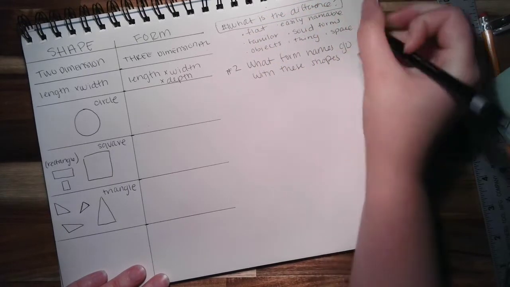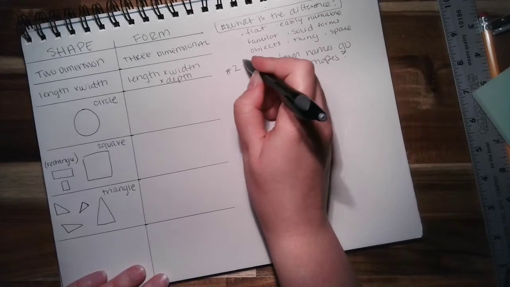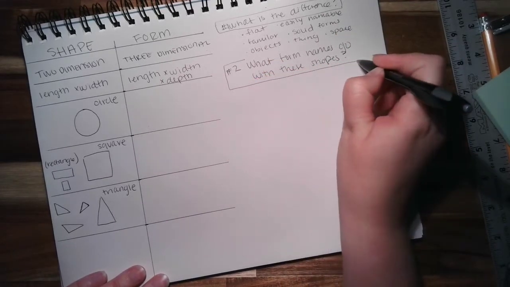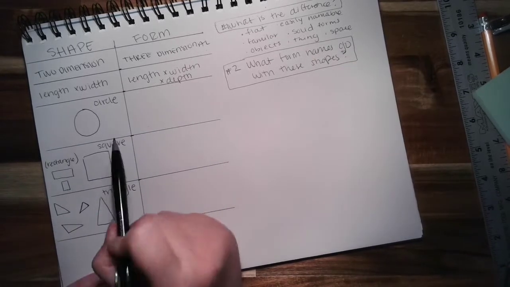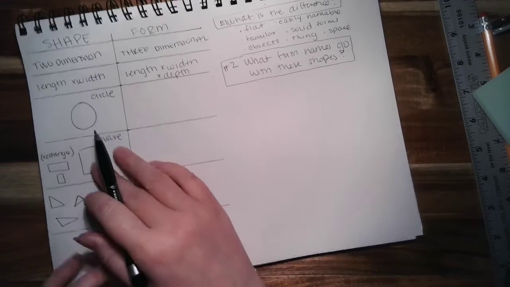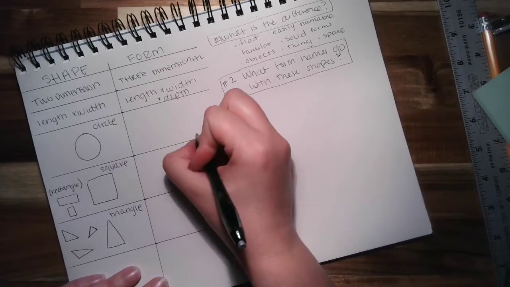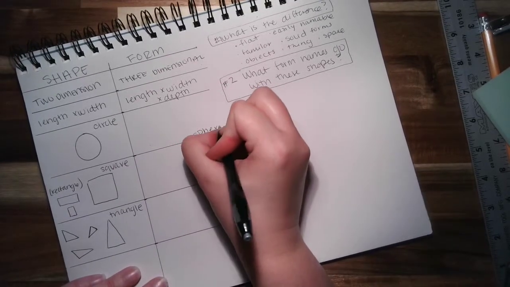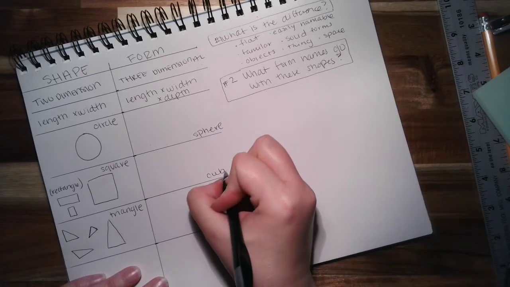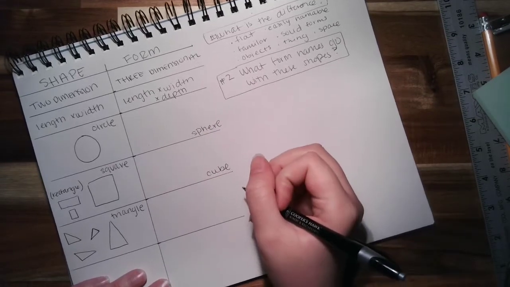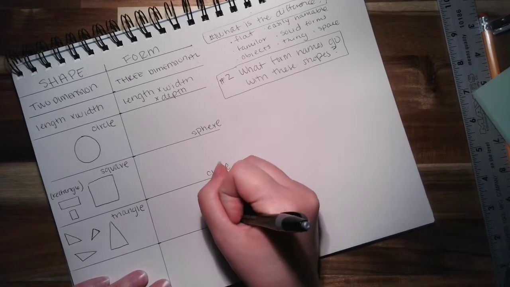So go ahead and take a moment to write those down. All right, so our circle, if we give that some space, we're going to call it a sphere. A square is going to become a cube, and a triangle might become a cone.